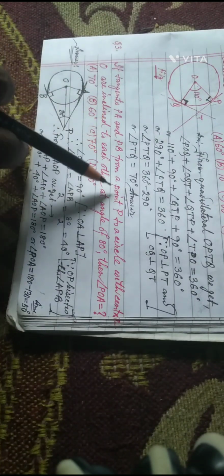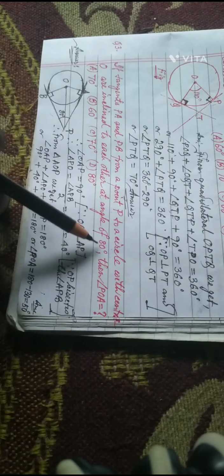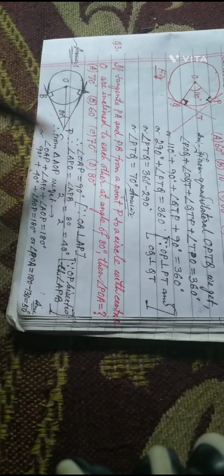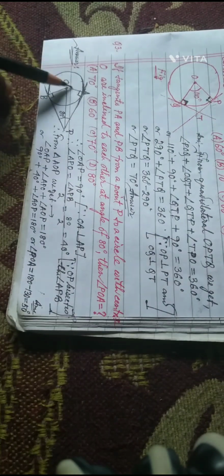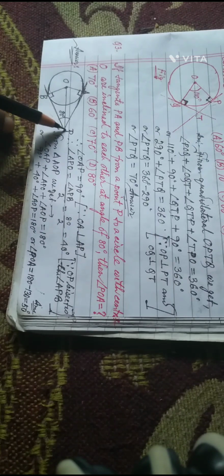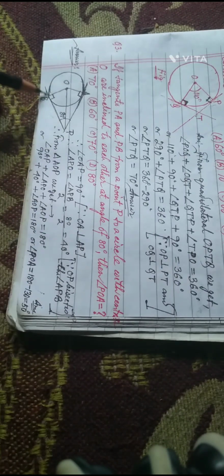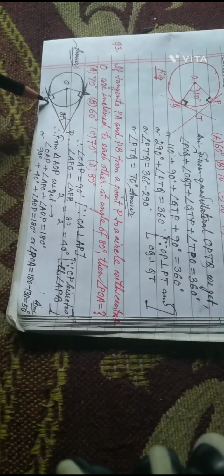Next, question number 3. If tangents PA and PB from a point P to a circle with center O are inclined to each other at an angle of 80 degrees, then angle POA equals what? Here it is given that PA and PB are tangents. You have to draw a circle, and after that take points A and B, and through A draw a tangent, and through B draw a tangent from the fixed point P. Here, after that O and P are joined, and we get line OP.